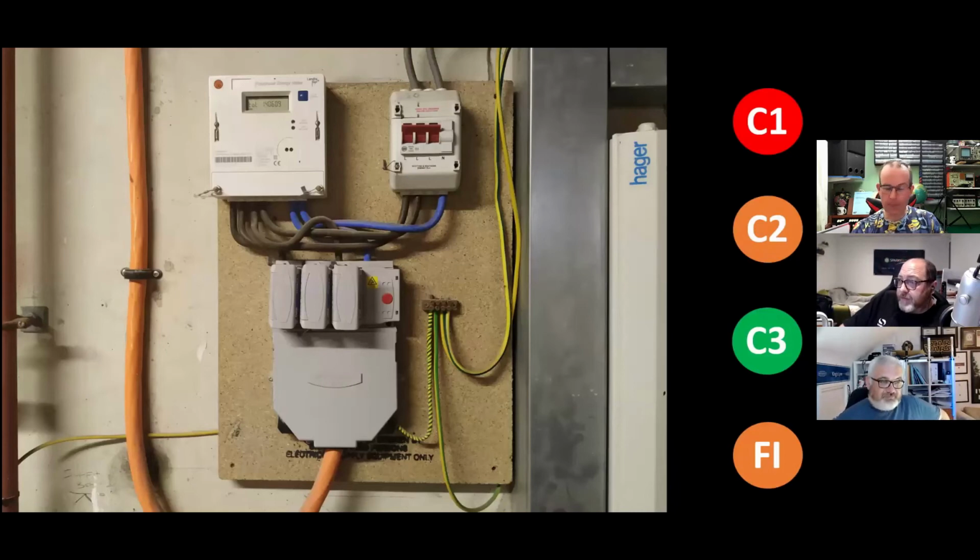Looks like it. Yeah. Okay, so we have got a 44% C2, a 25% C3, 28% FI. So that's interesting. Good poll. It's a good spread.